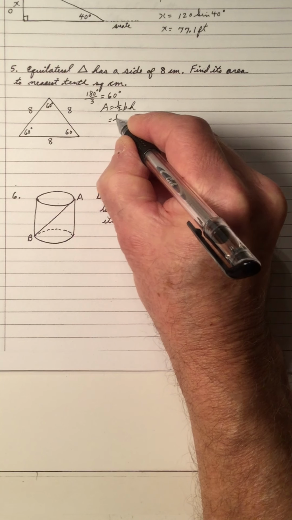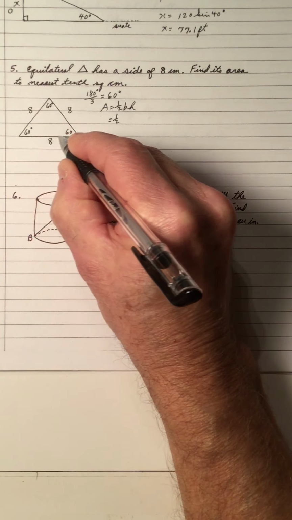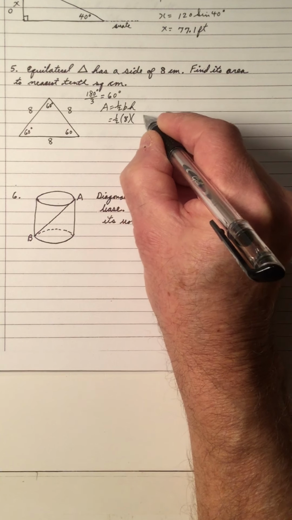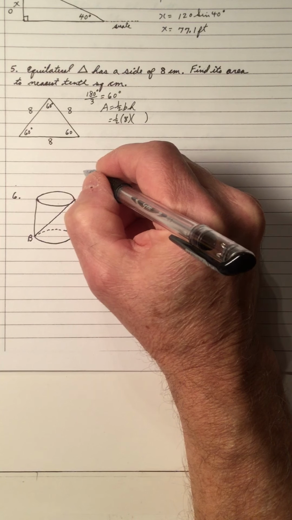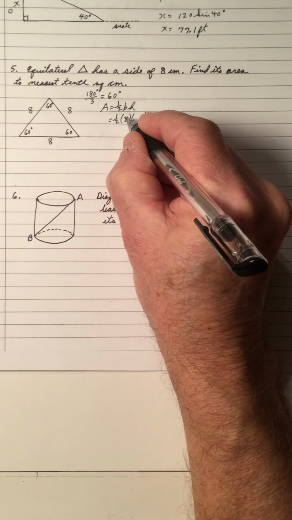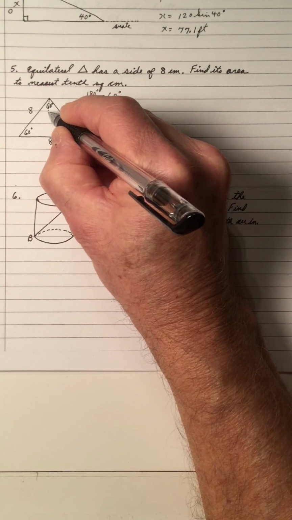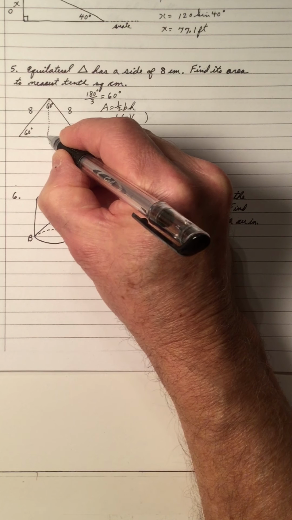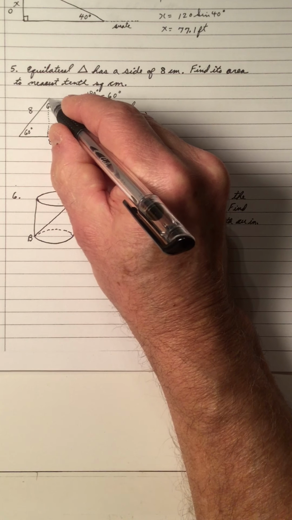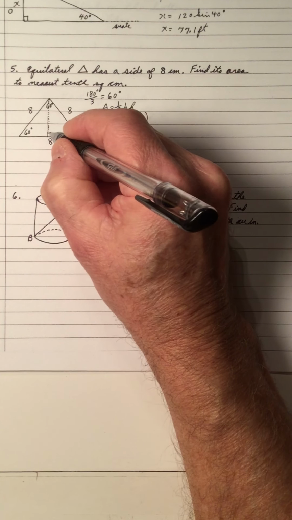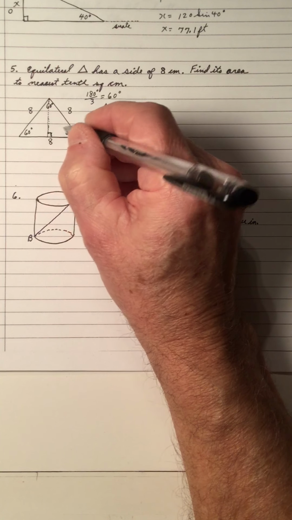The base is the bottom of the triangle, so that's 8. But you might say, I don't have the height. So how do I get the height? The height is from here straight down to the base. So there's the top, straight down, perpendicular to the base is the height. Oh, that gives me a right angle.